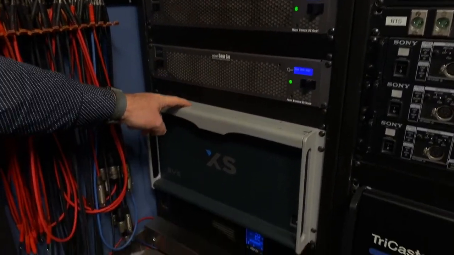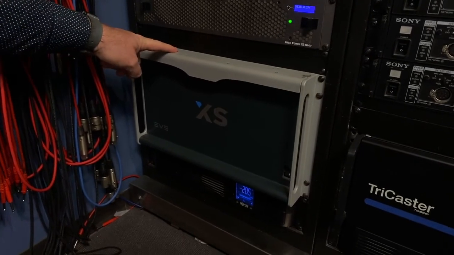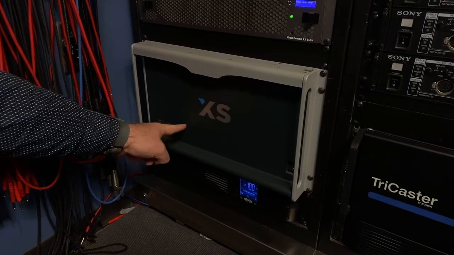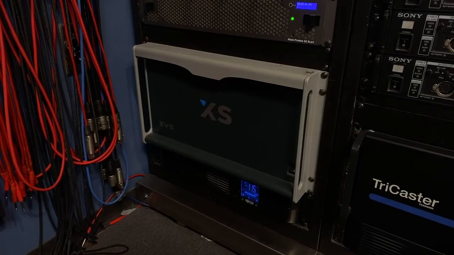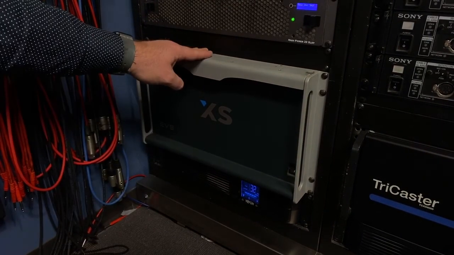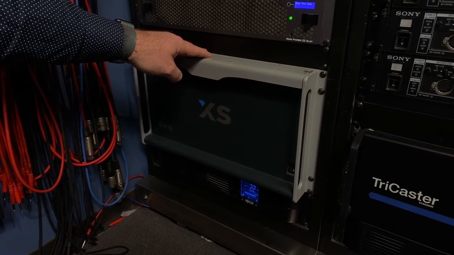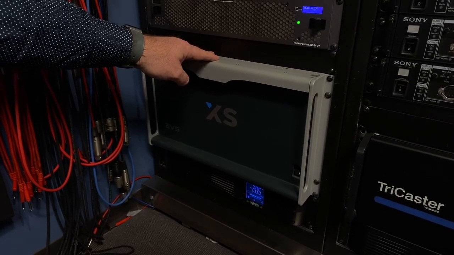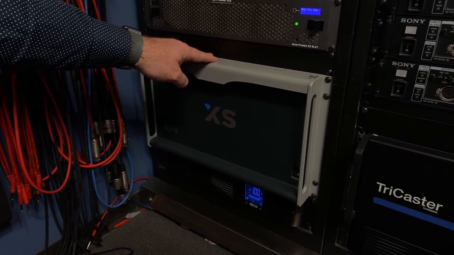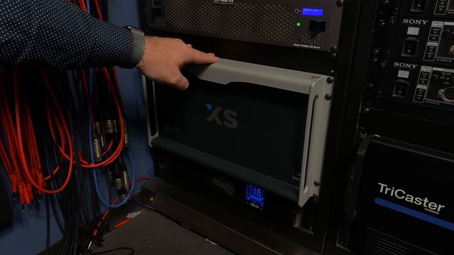Down here is our big boy. This is called the EVS XS server. This is where we house media. We will have an entire lecture on just the EVS process because it is so valuable in today's day.